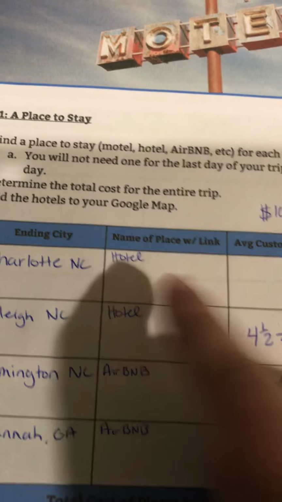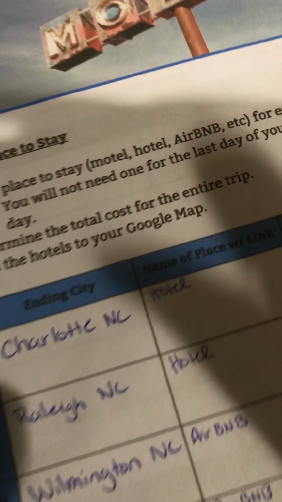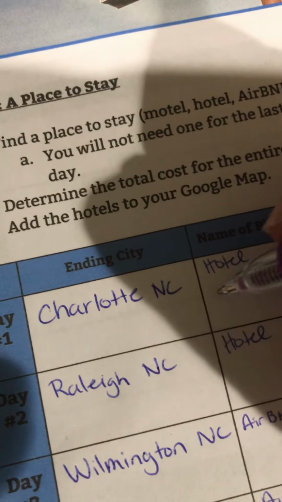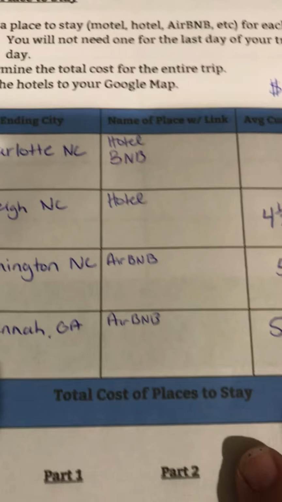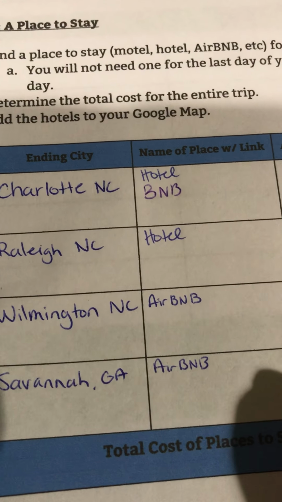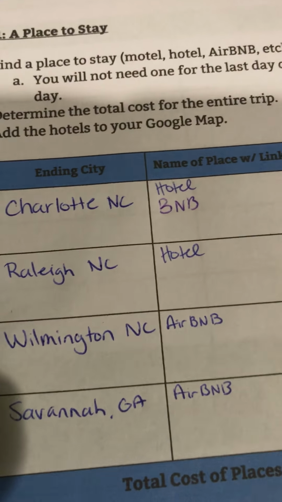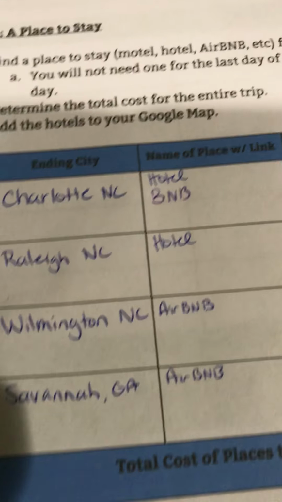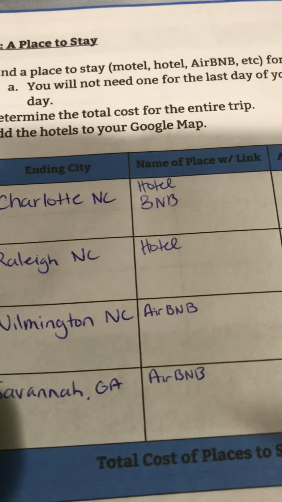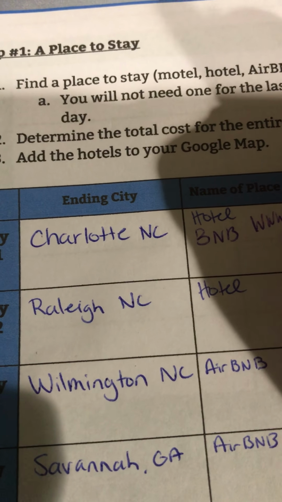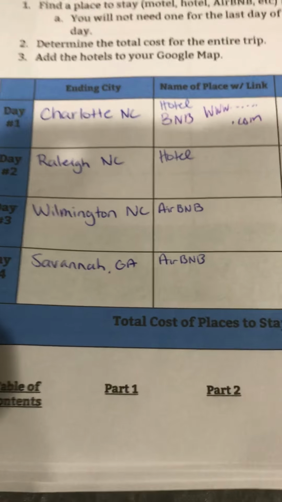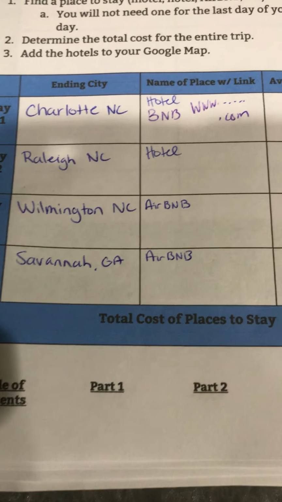Actually, I want to change this hotel to a bed and breakfast. Just a standard bed and breakfast. When I use these, I want to write the name of where I'm staying, but I also want to write down the hyperlink so we can use it. So that would be like www.something.com. Okay? You're going to do that for each one of these. So if somebody wanted to use your links, they could actually go and see that.